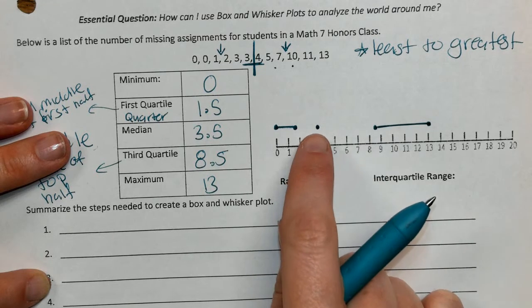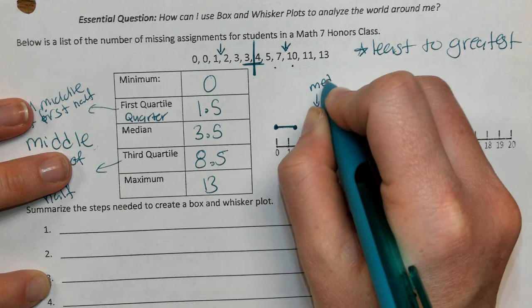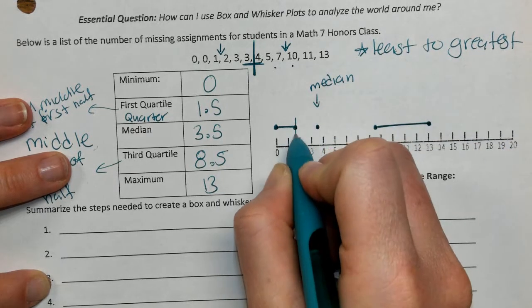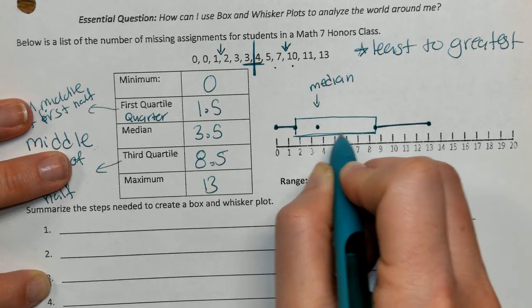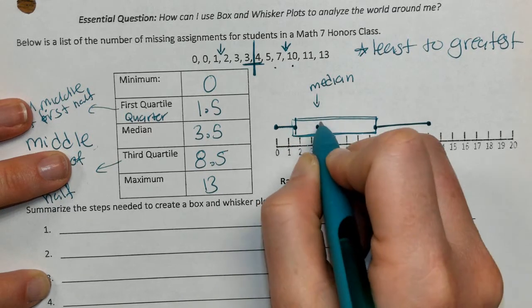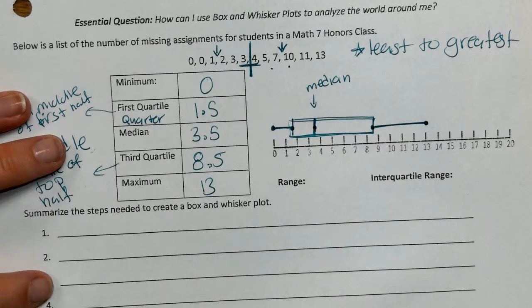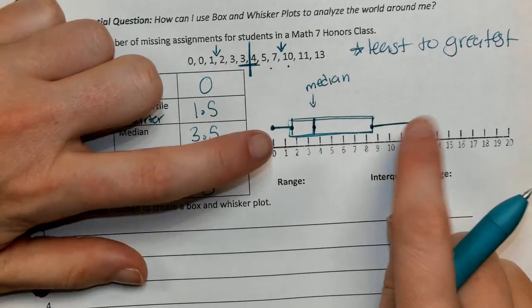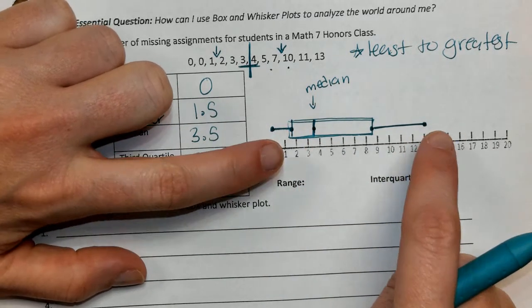And then, this middle number, 3.5, this is the median. So we are going to draw a box around the median and put a line through it. So this is our box. These are our whiskers. Box and whisker plot.